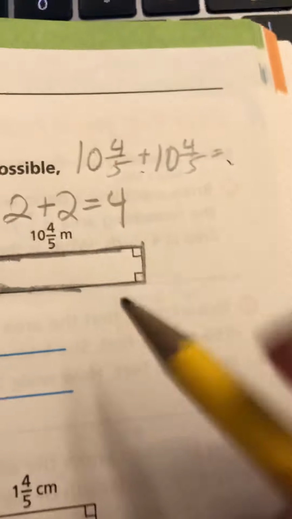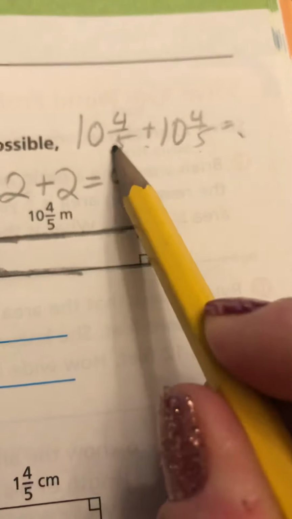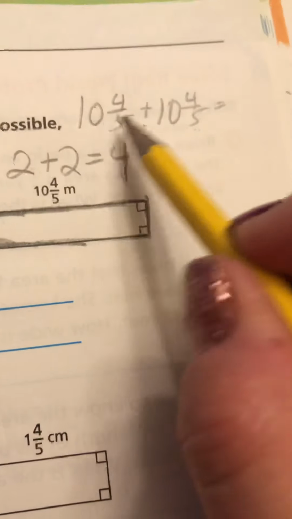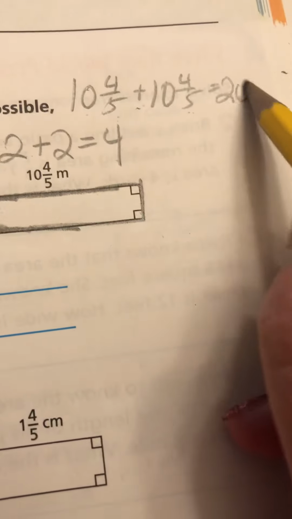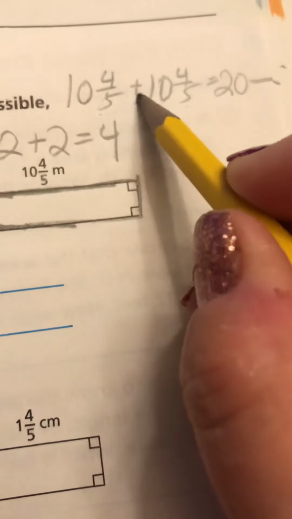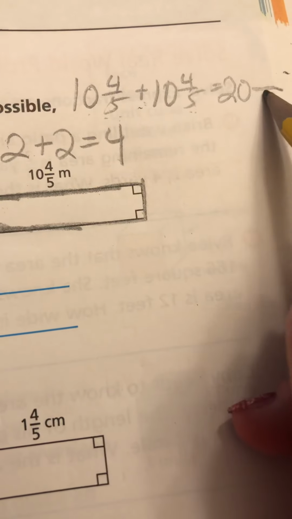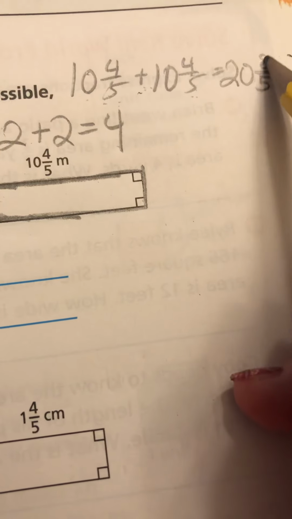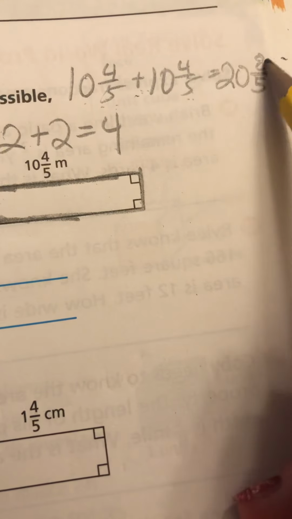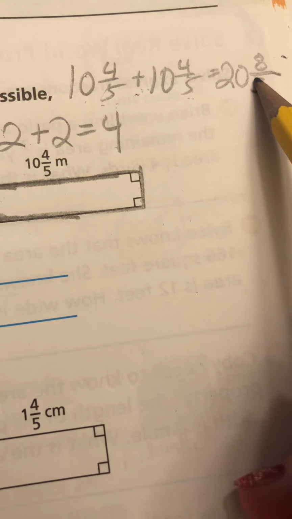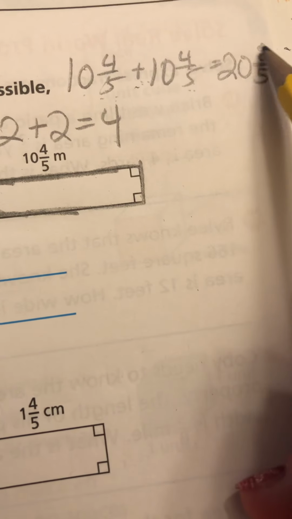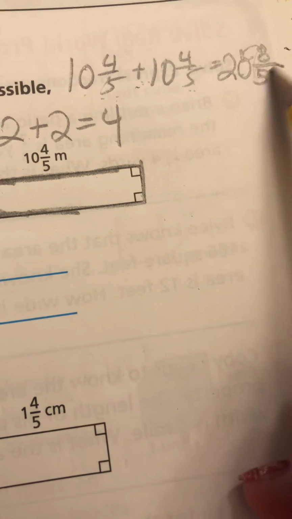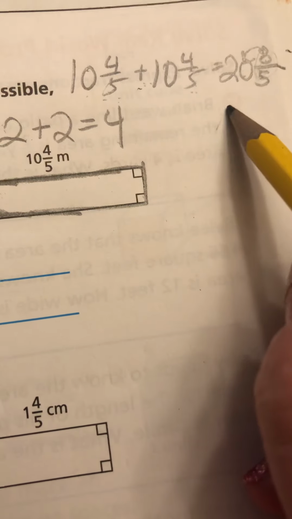Okay? This is easy to do because there's already a common denominator. So I'm going to go 10 plus 10 is 20. 5 plus 5, because I'm adding, it's going to stay the same. And then 4 plus 4 is 8. So, I've got an improper fraction here. So I'm going to need to move some of that over to here so that I don't have an improper fraction there.